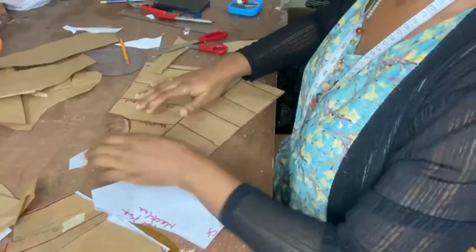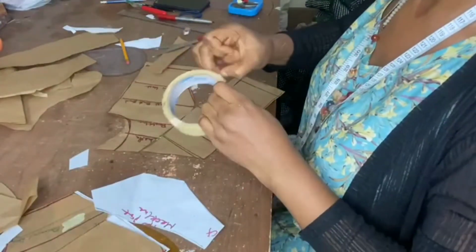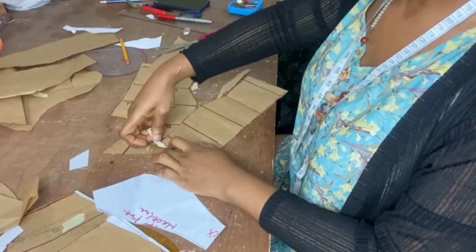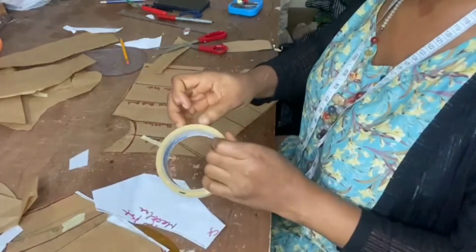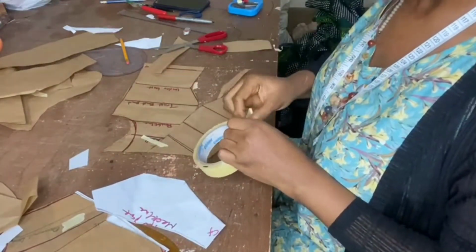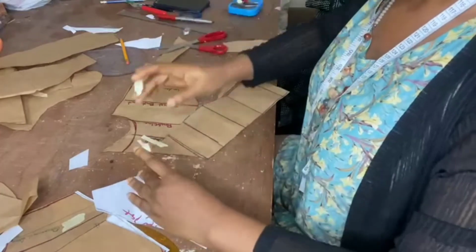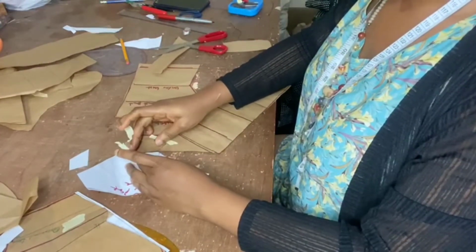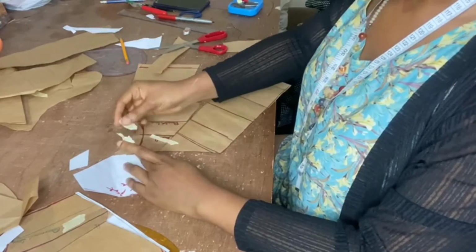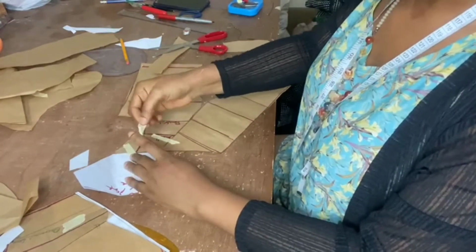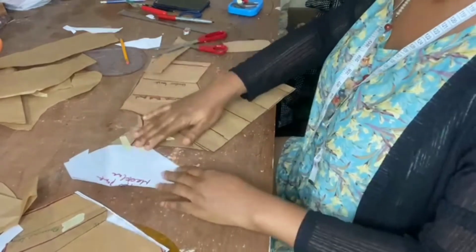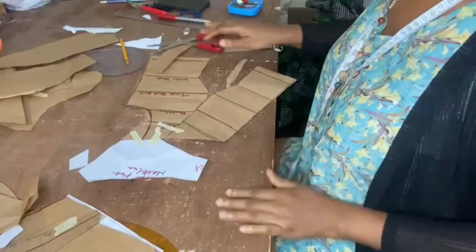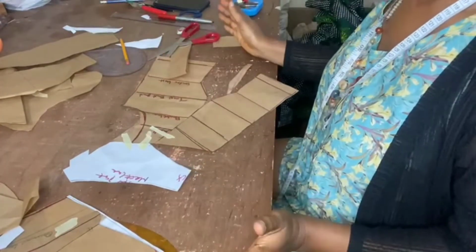You take this, and you tape this down also. So this is your keyhole neckline. And that's it.